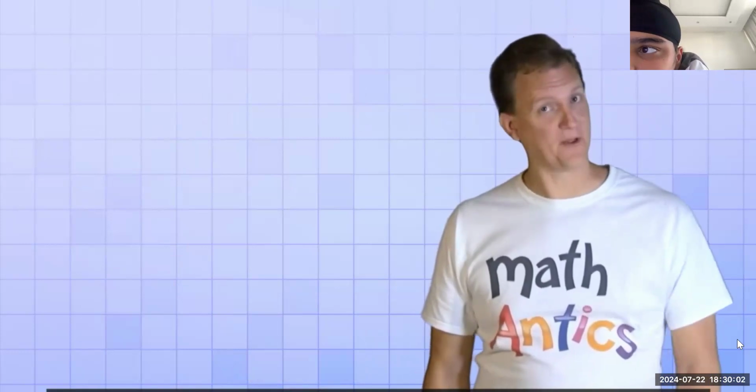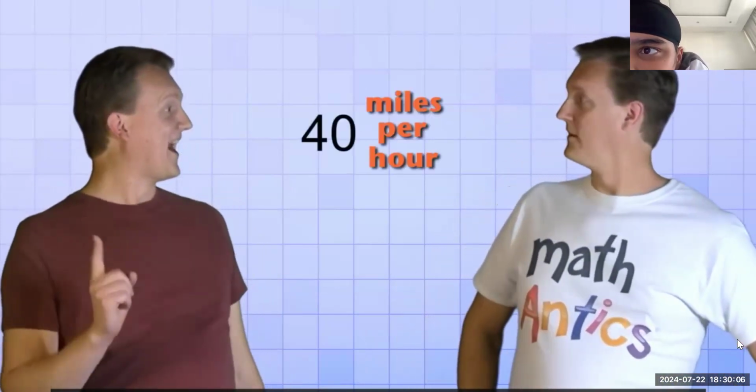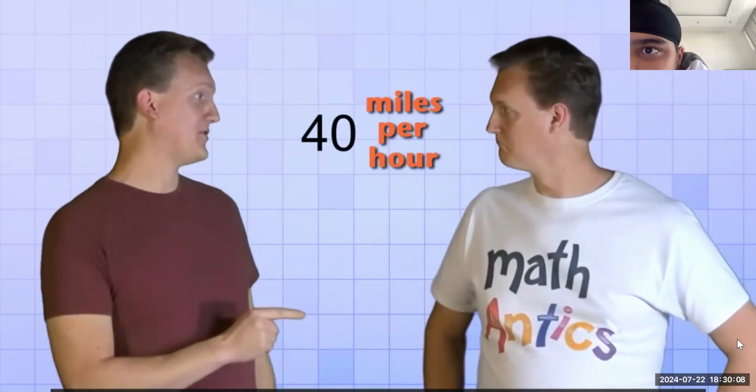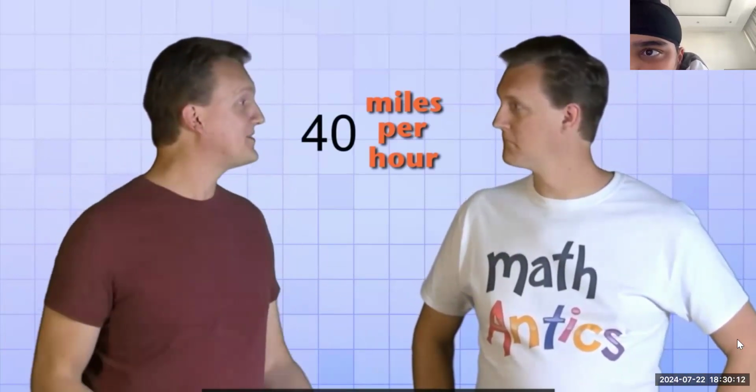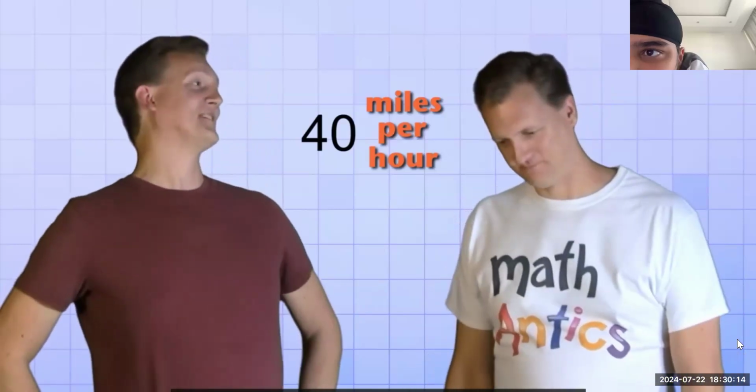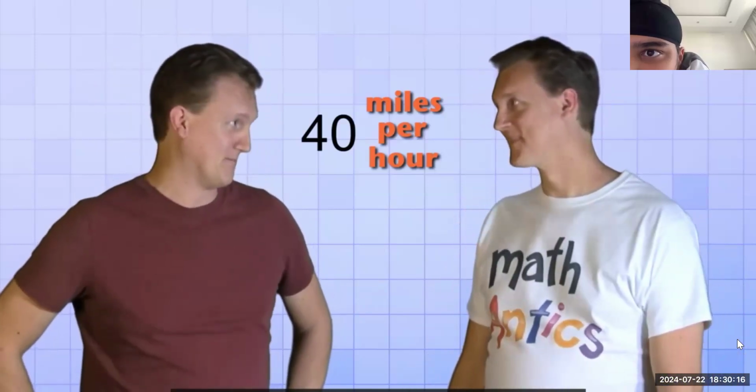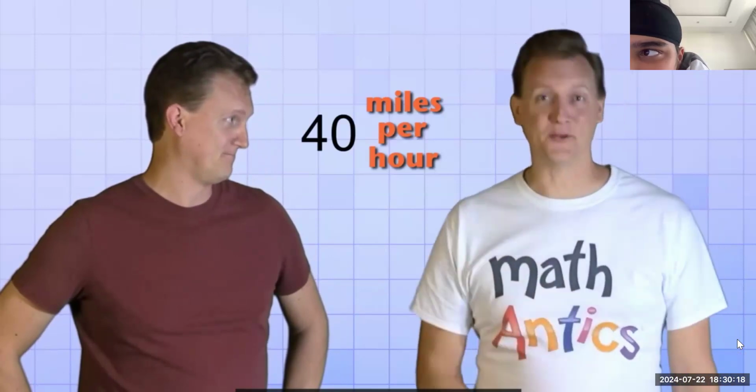Here's another good ratio that you might use in your car. 40 miles per hour. Aha! Didn't you say that a ratio was a relationship between 2 numbers? But 40 miles per hour is just 1 number. Looks like someone's got some explaining to do. Actually, there are 2 numbers.